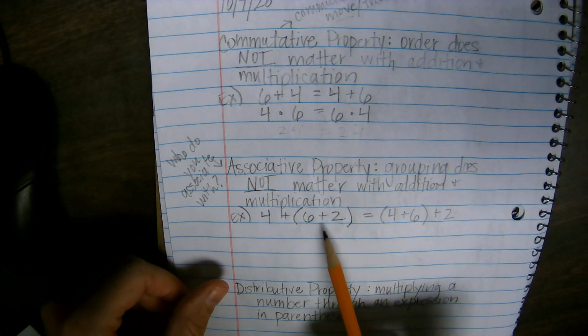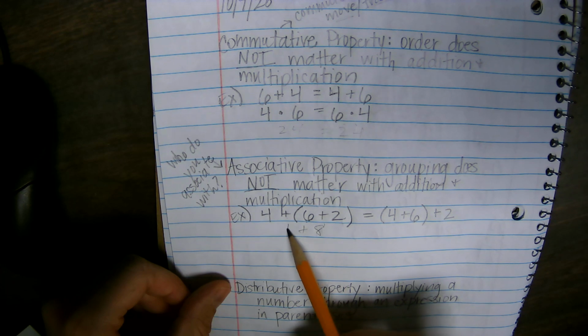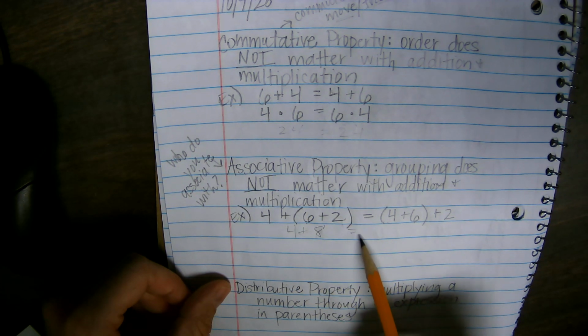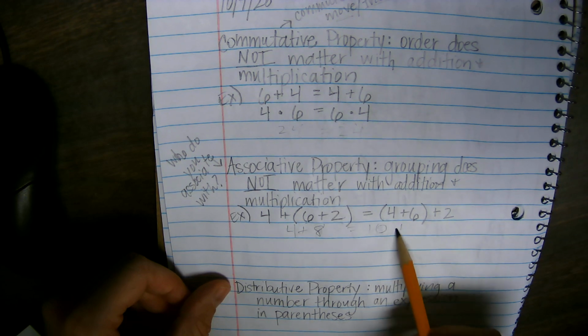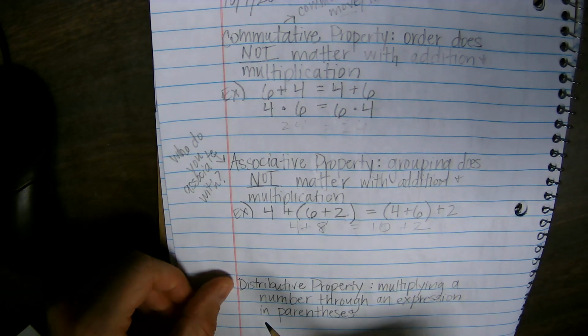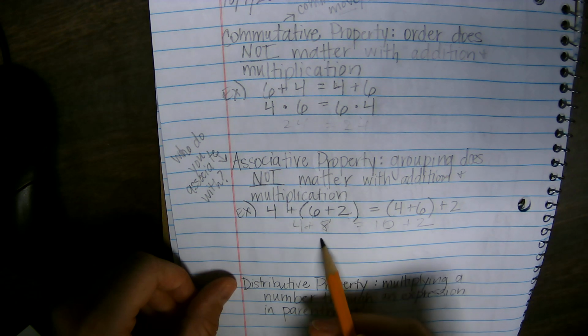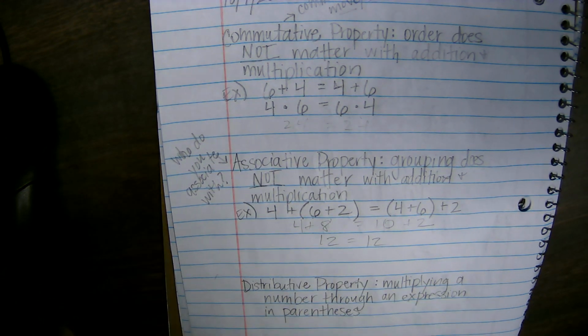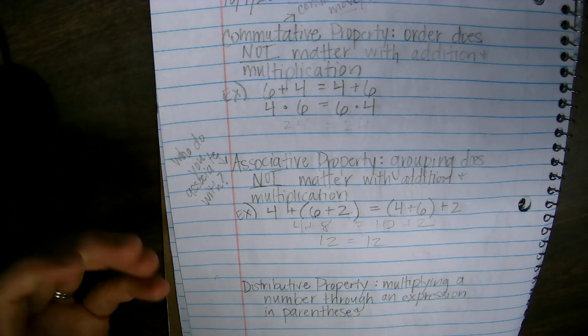So if I did this first, 8 plus 4, and then I did this first because it's in parentheses, and then brought down the thing because we're following order of operations, right? Then I have 12 equals 12. So there's my proof. Now multiplication is very similar, right?